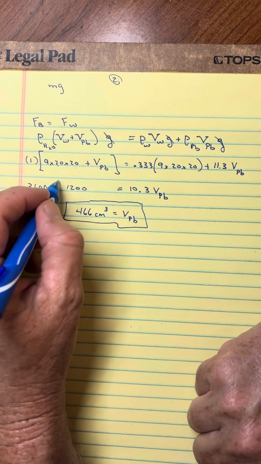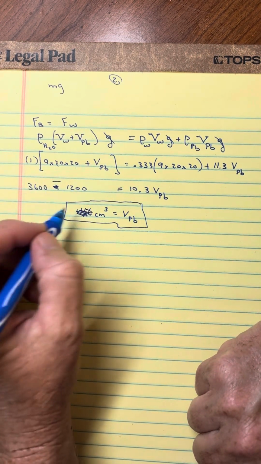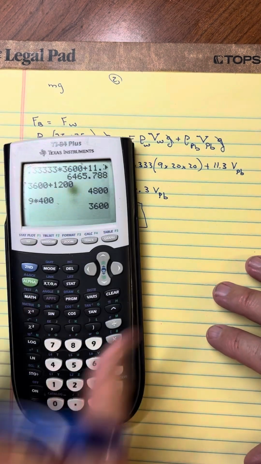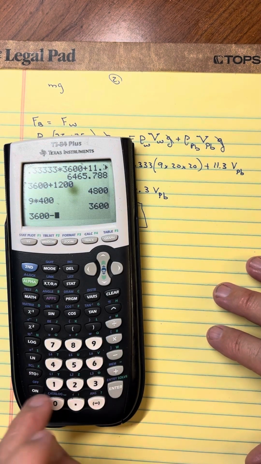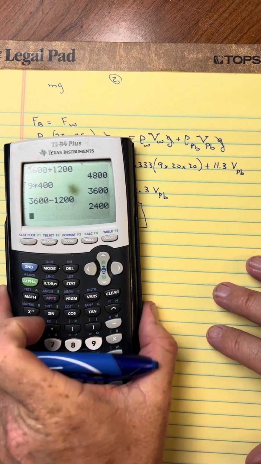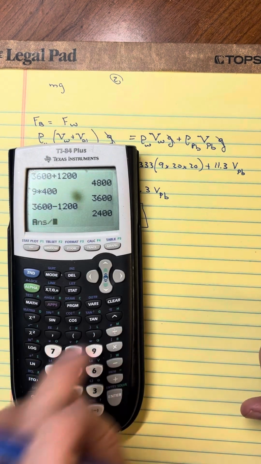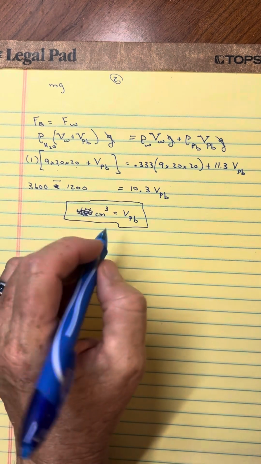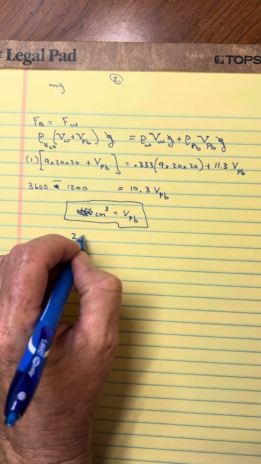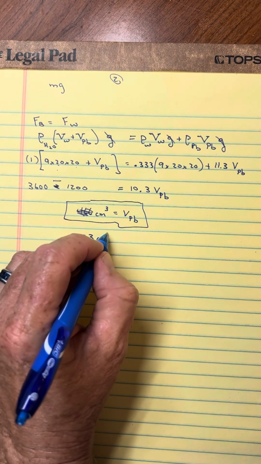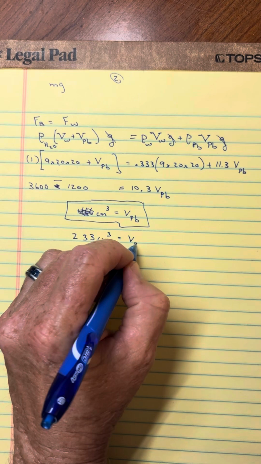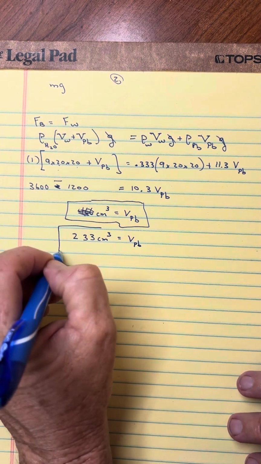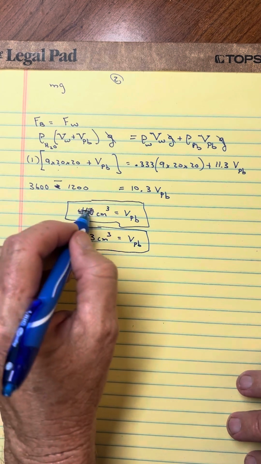Okay. That would be 36 minus there. All right, so 3,600 minus 1,200. Then divide that by 10.3. 233 cubic centimeters. Good, I feel a little better about that. That just seemed too big to me.